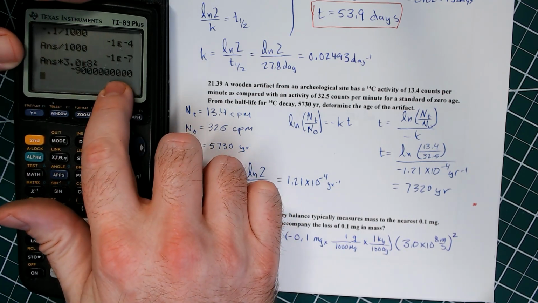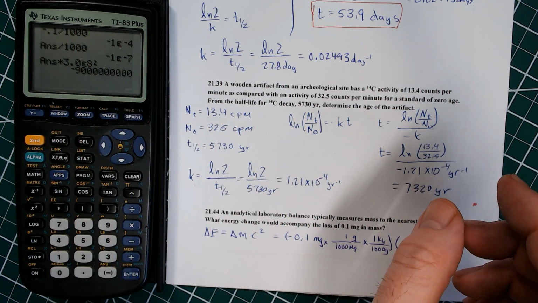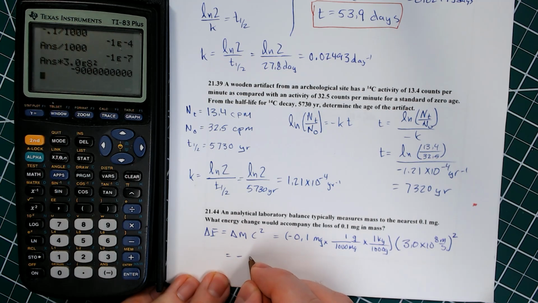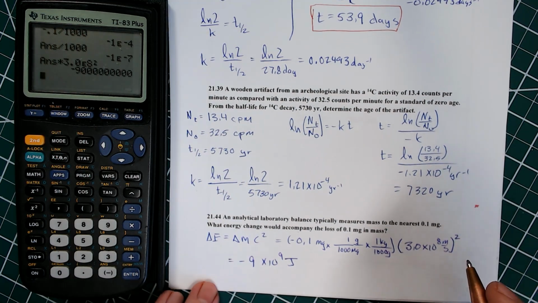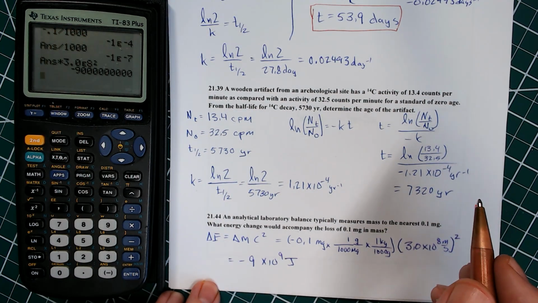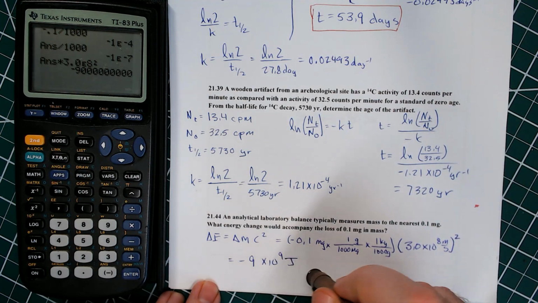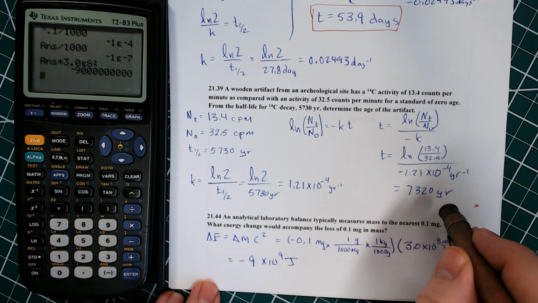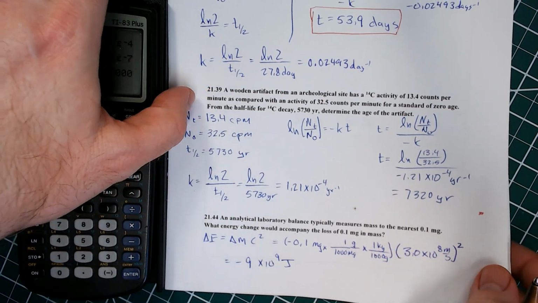So 1, 2, 3, 6, 7, 8, 9. So that's going to be negative 9 times 10 to the 9 joules. That's 9 billion joules of energy. That's an enormous amount of energy. So when 1/10 of a milligram gets converted into energy, 9 billion joules of energy is released.